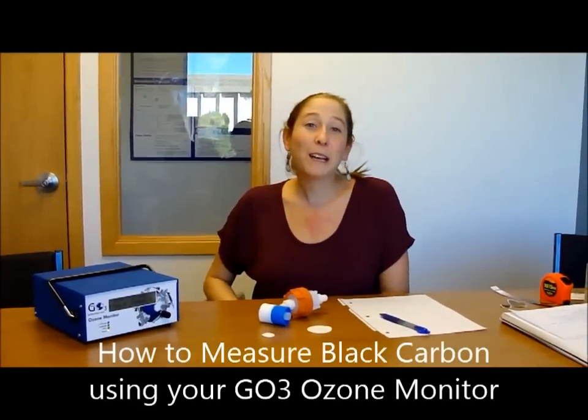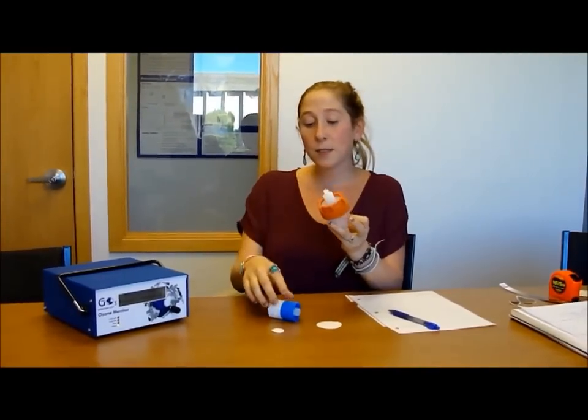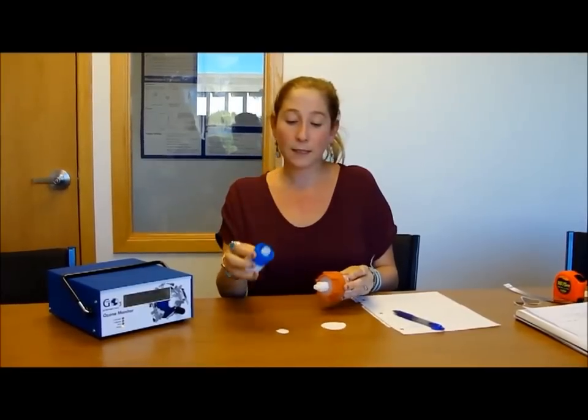Hi, today we're going to take a black carbon measurement using your particle filter and your ozone monitor. The black carbon measurement is measuring basically the amount of soot in your atmosphere, which will depend on your environment and your location. Now you're going to have either an orange and white particle filter housing like this or a blue and white one like this.